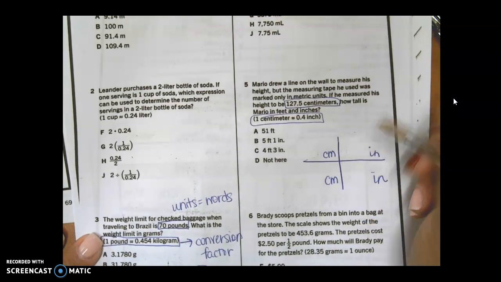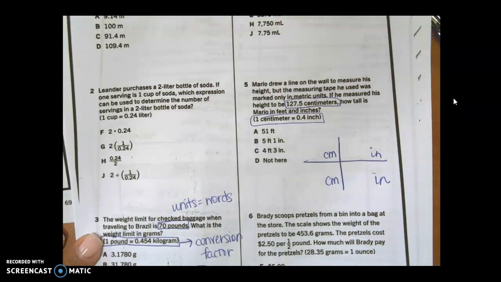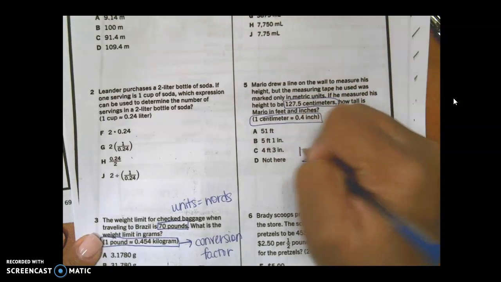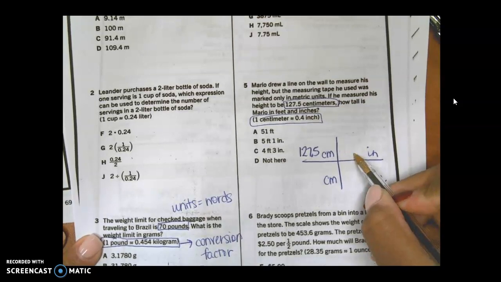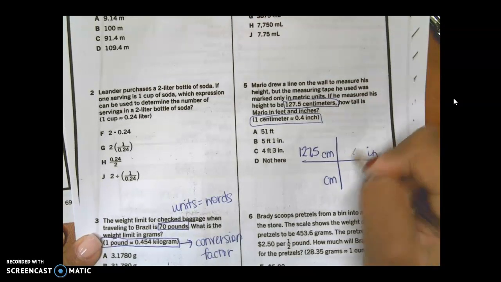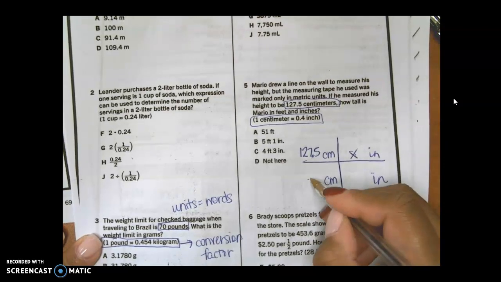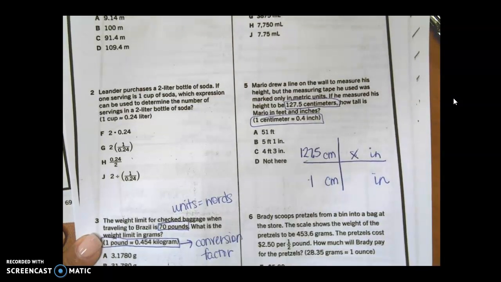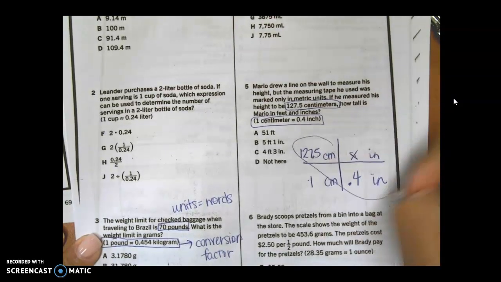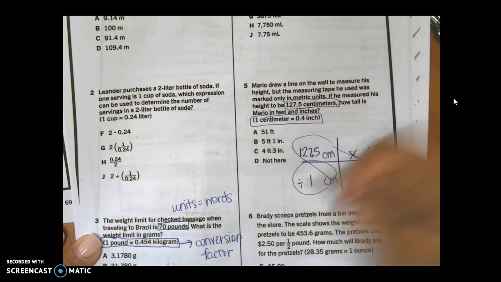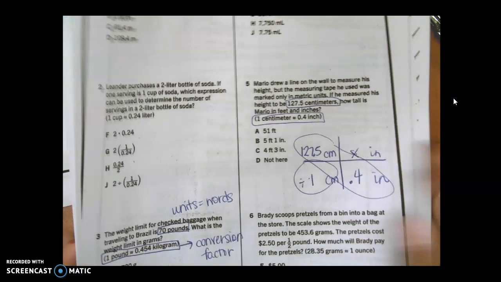Do I know how many inches that is? So what do I put there? X. Then what? And then I'm going to cross multiply and divide. There's no room here, so I need to show work on the side.